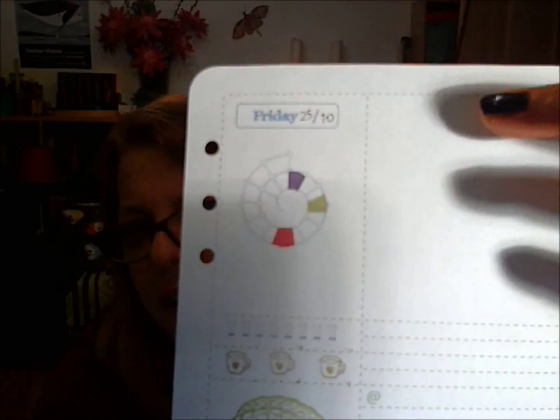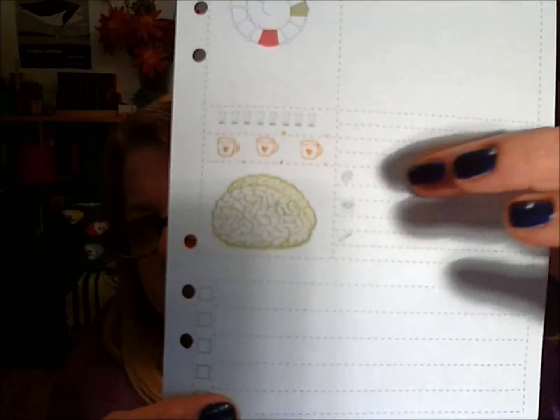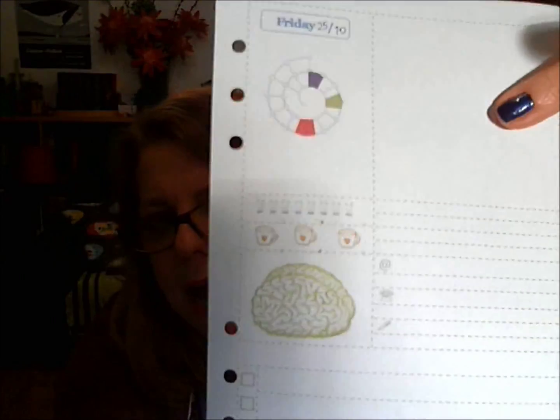So I hope that helps. You should now be able to print your very own daily page with a table and make space for you to rubber stamp and be able to rubber stamp.